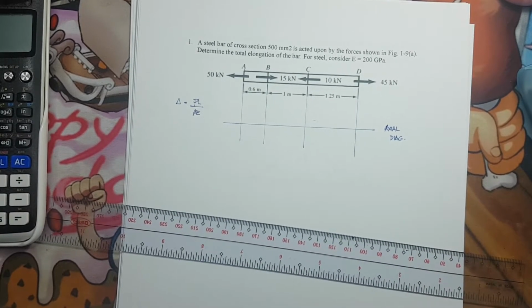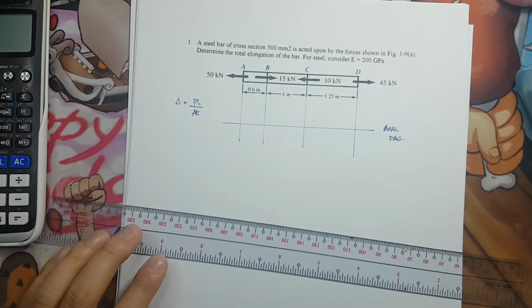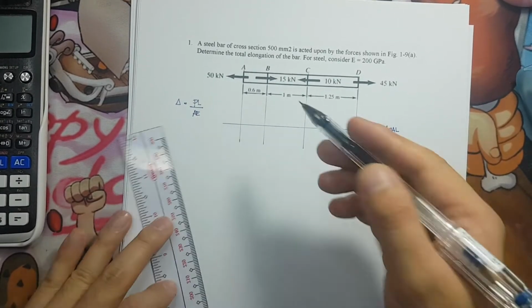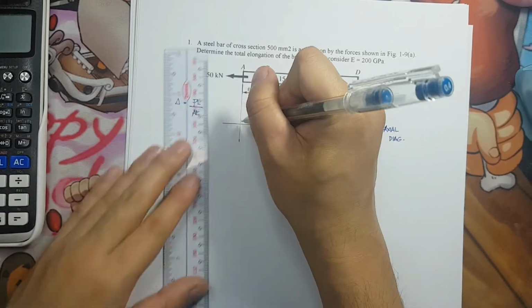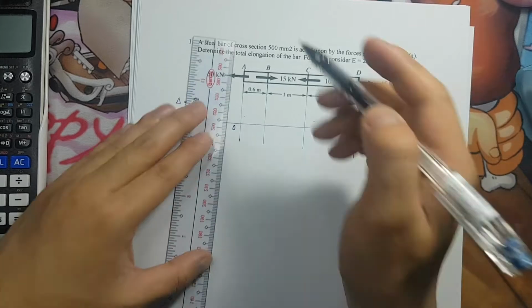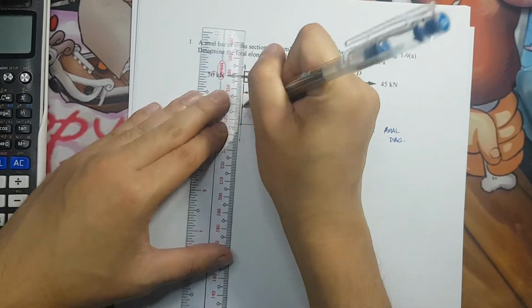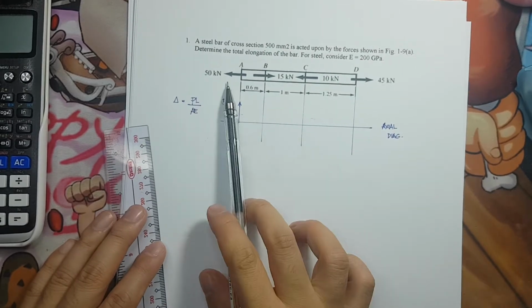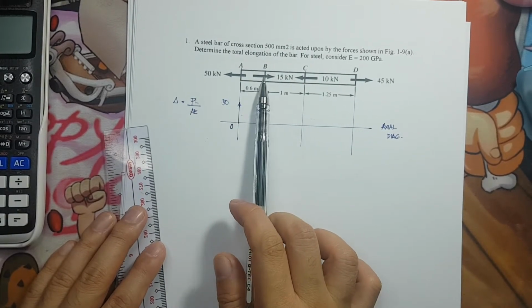If it is compression, then it would be negative. So the 50 kilonewton here is in tension. So that would be a 50 kilonewton above the reference point, which is 0. So 50 kilonewton up to point B.